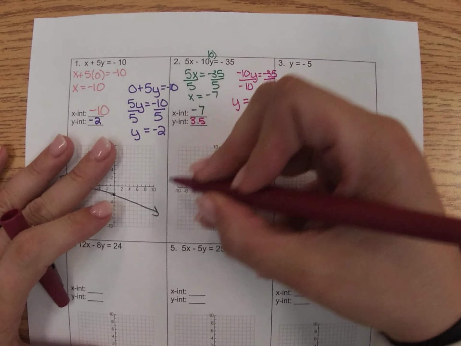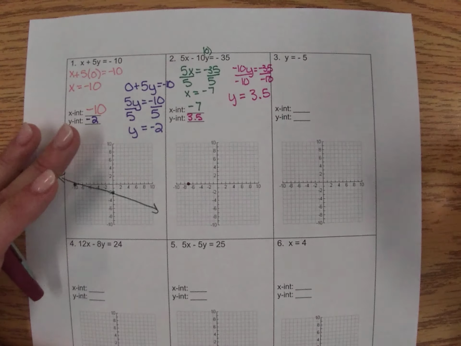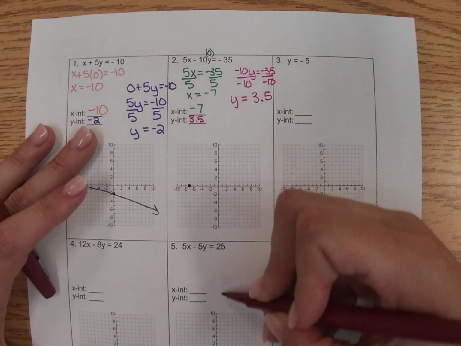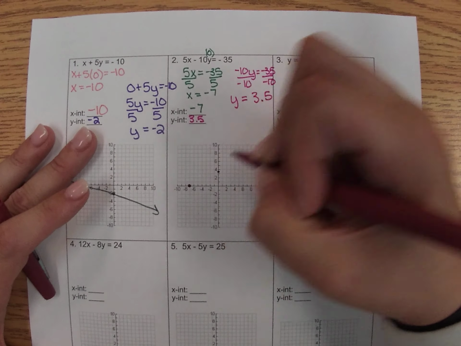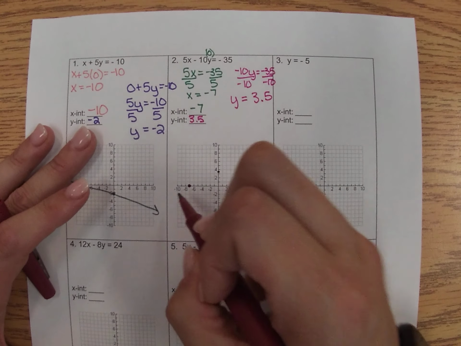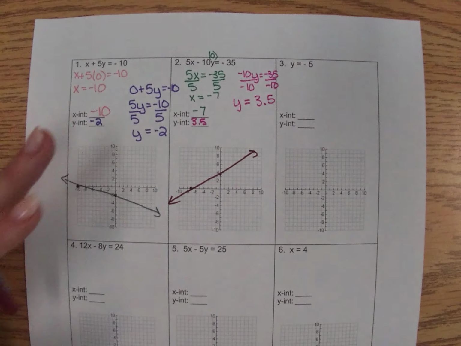So we're going to say our x-intercept on our x-axis is negative 7. And our y-intercept on our y-axis is 3.5. So I'm just going in between 3 and 4. And there is my line.